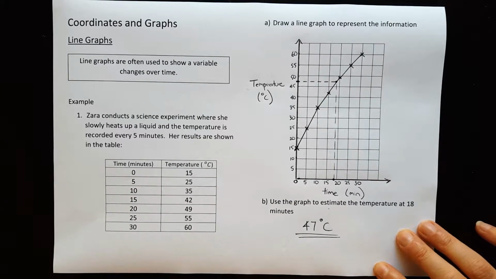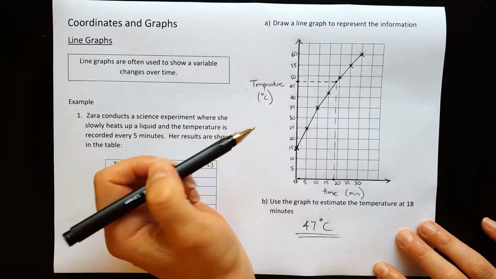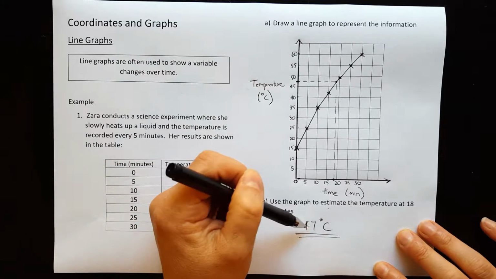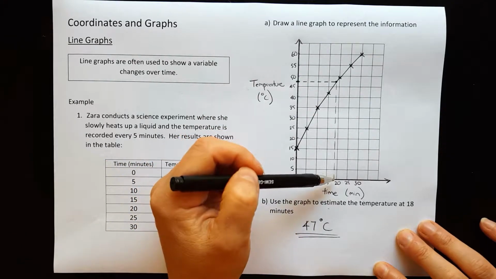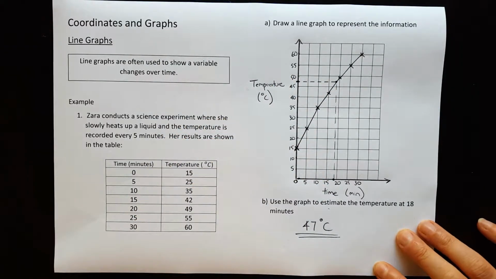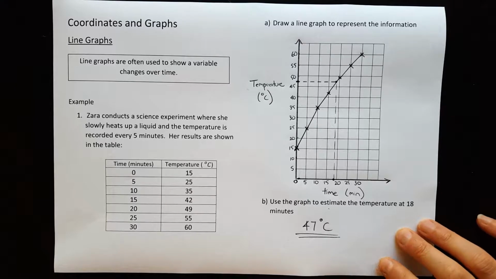Okay, depending on how accurately you've drawn your graph, there may be a little bit of variance to what you get here, which is why it's very important to show where you've drawn your line, so that your teacher can see how accurate you have been and how you've actually worked it out. Okay, let's move on to the next question.